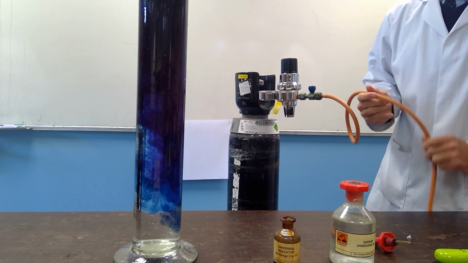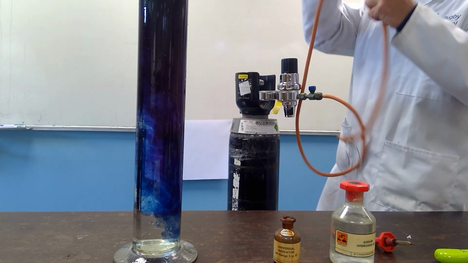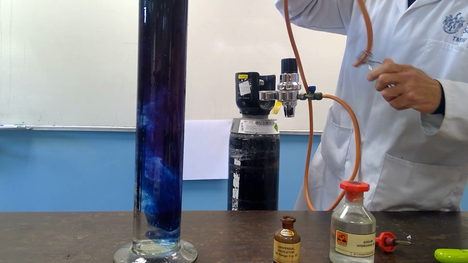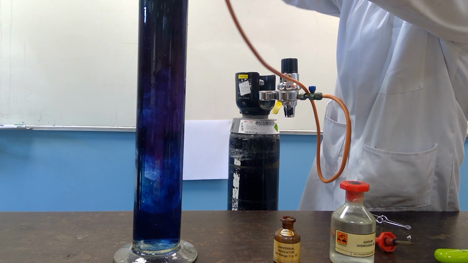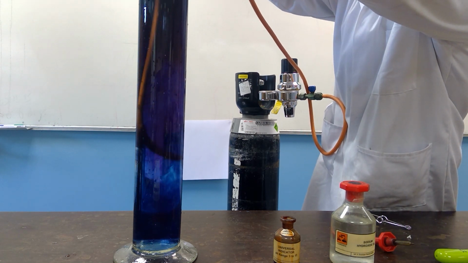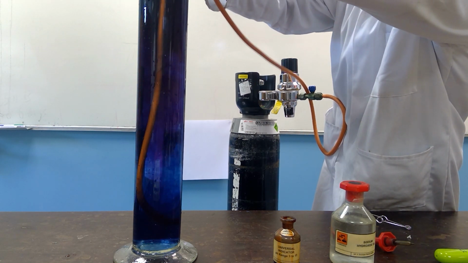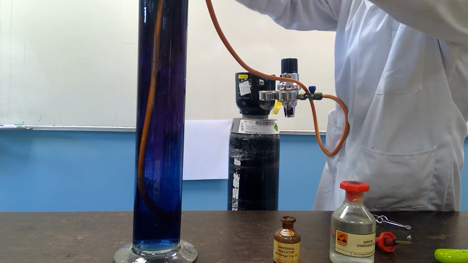In order to show that carbon dioxide is weakly acidic and that it is soluble in water, we will bubble some of the carbon dioxide from the cylinder into this mixture of water with some sodium hydroxide.